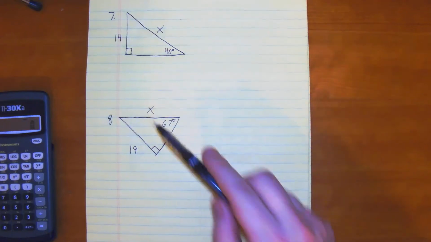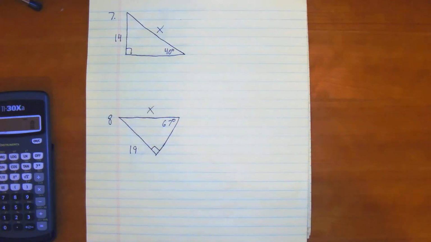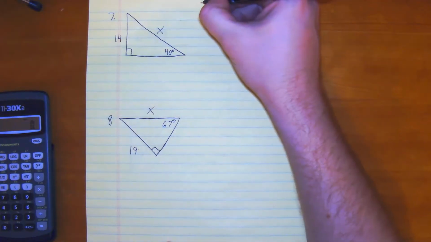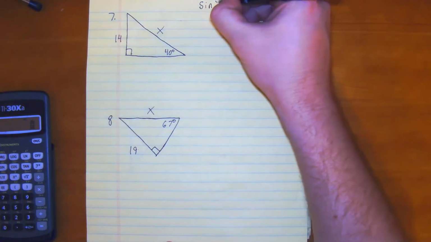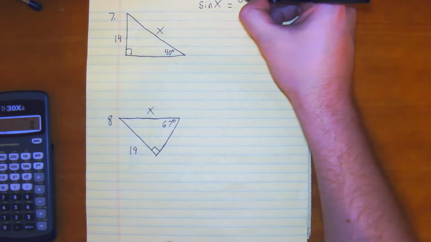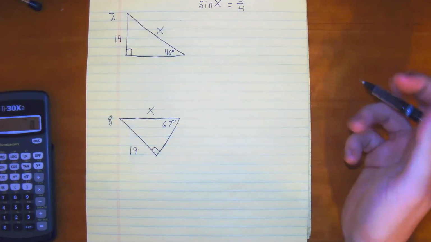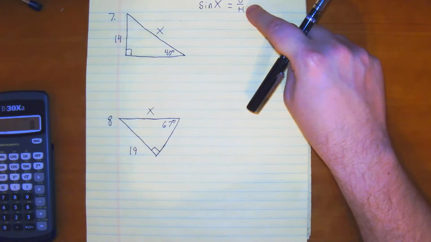Okay, we're looking at 7 and 8. We want to find the values of x. This is the sine assignment. So the way we're going to do this is we have to have our sine of x, the degrees, is equal to opposite over hypotenuse. So the opposite side and hypotenuse, we need that for it to work.